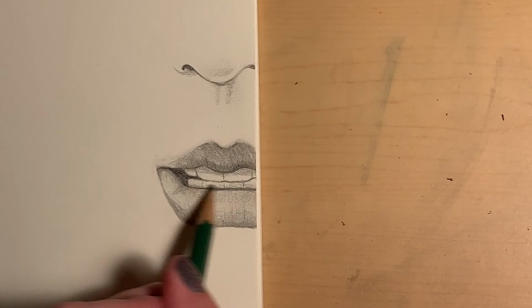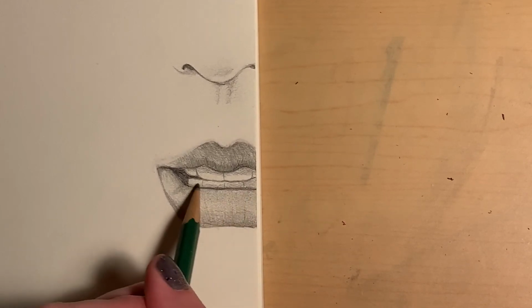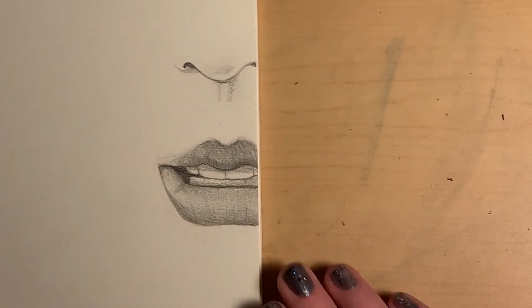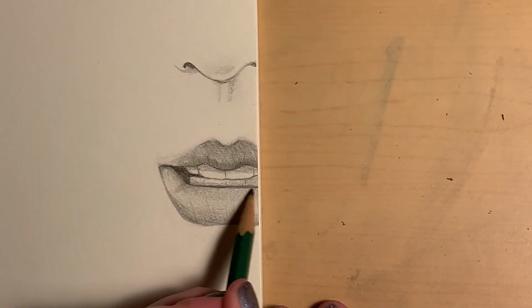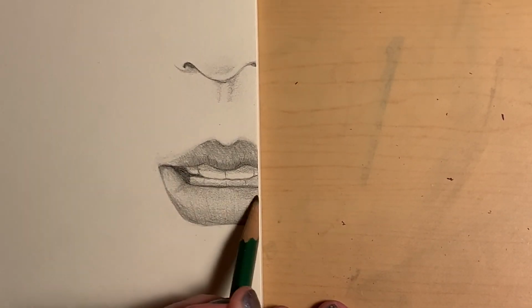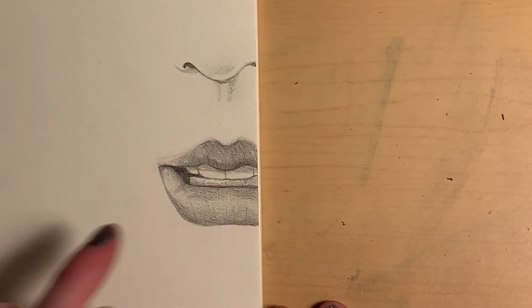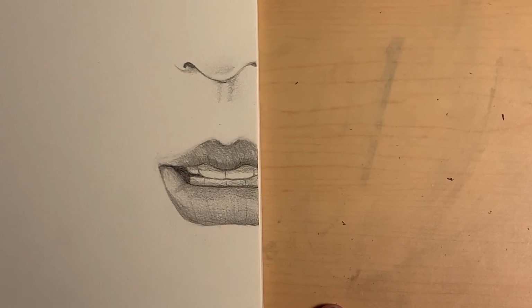And down here, a little more as well. Okay. Here a little more, here a little more. And then blend it with my finger. And we're getting there.